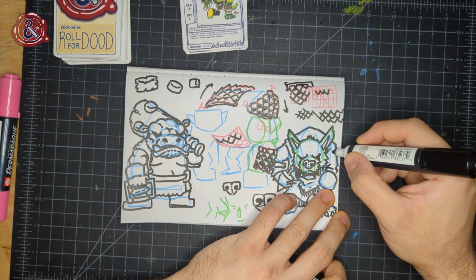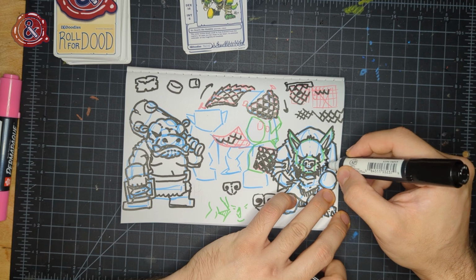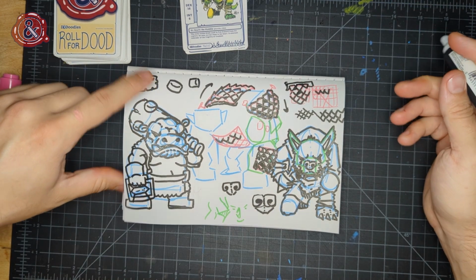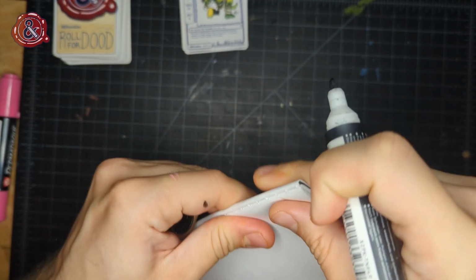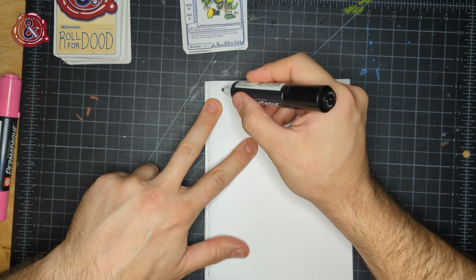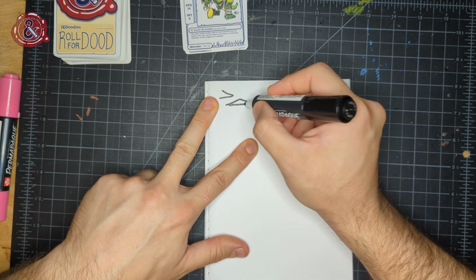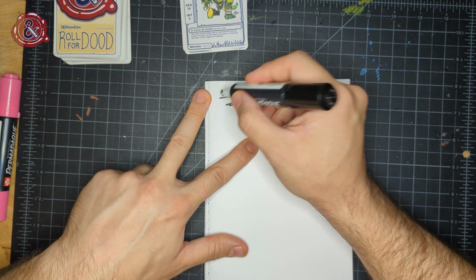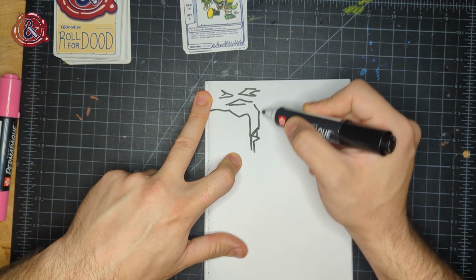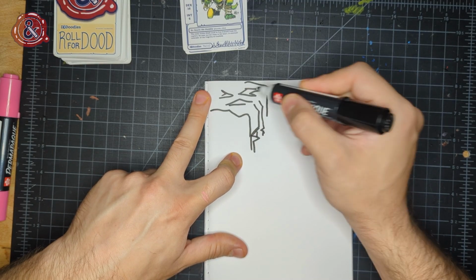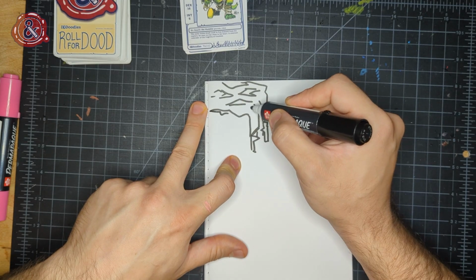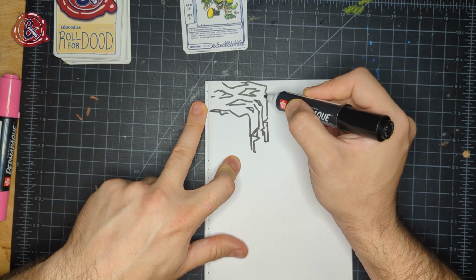I'll save talking about clothes and cloth for a different episode, but you will find, if you're drawing blankets or clothes or whatever, there's a lot of shapes that you find in the folds of cloth and clothes and tapestry. A lot of shapes. Keep an eye out for them.